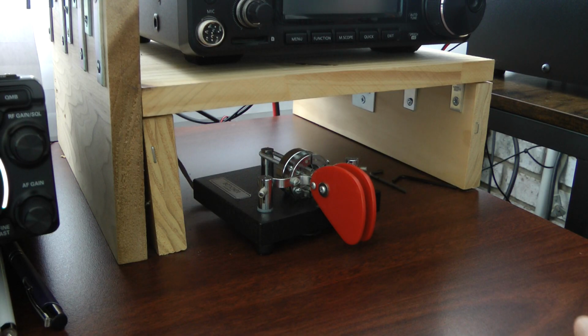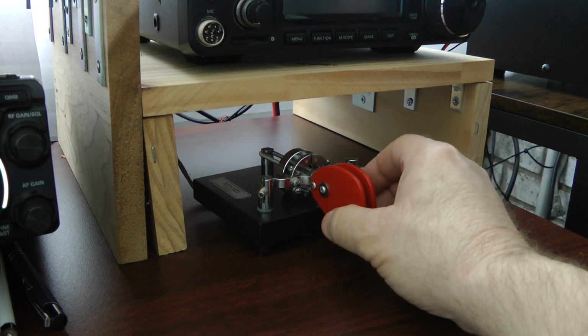Now let's learn 5. I think 0 and 5 are the easiest ones to learn, because 0 is 5 dashes. And I know sometimes I say dashes. I can't believe I still do that after 48 years. 5 is very simple. It's 5 dits. 5 dits is the number 5.